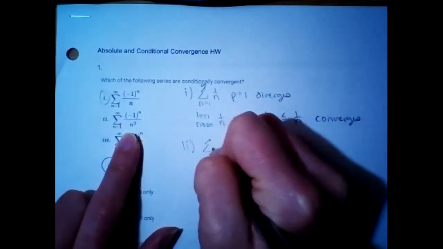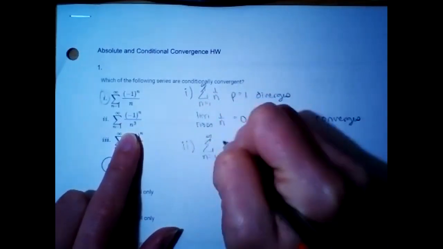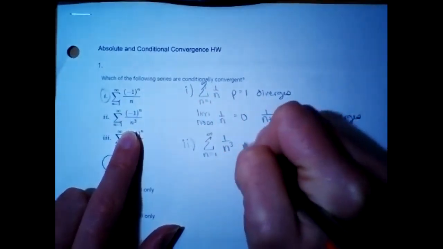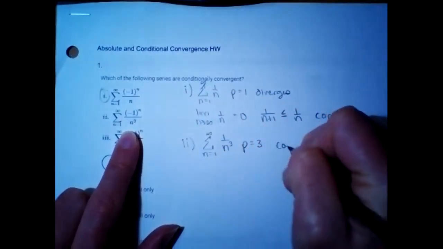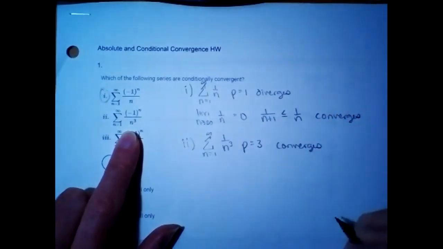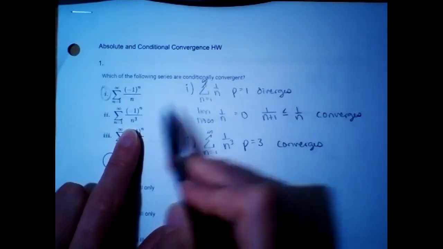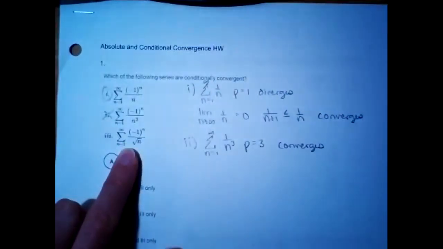All right, so next one. If we do the absolute value of that, it's just going to be 1 over n cubed. So that's a p series where p equals 3, and that's bigger than 1, so that converges. So that means this one is absolutely convergent, not conditionally convergent. So we do not want that one.